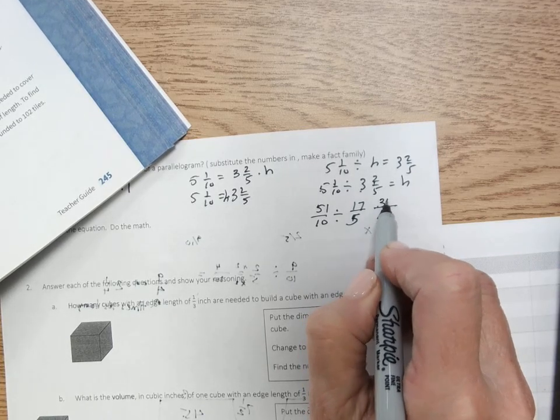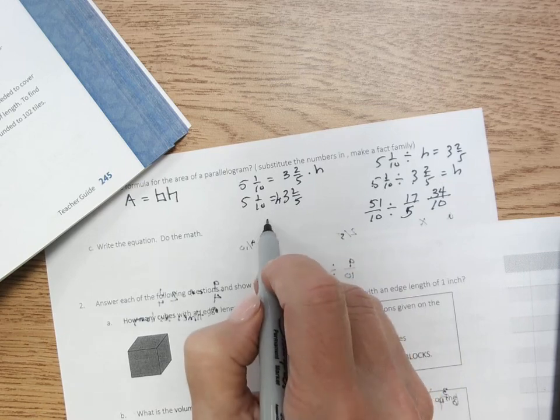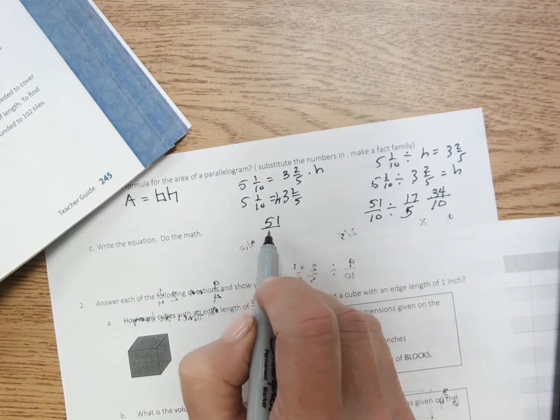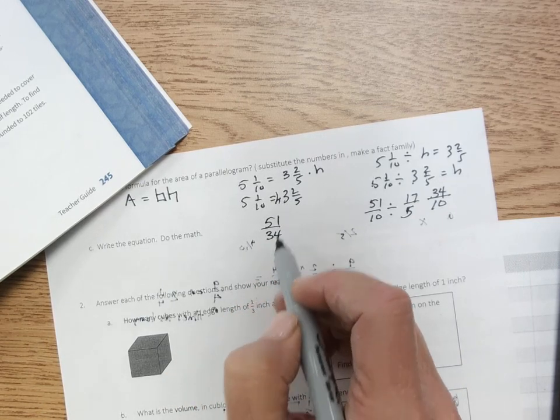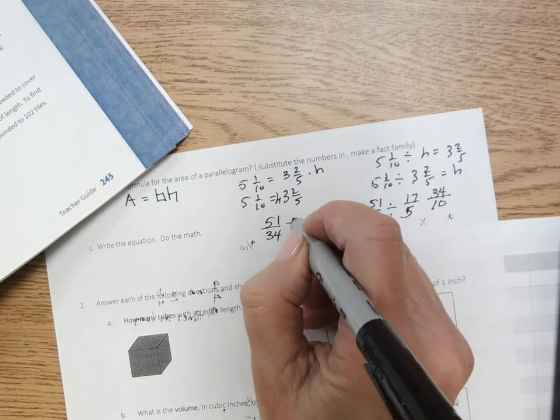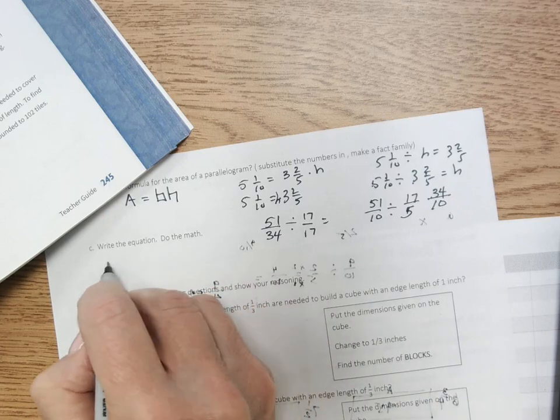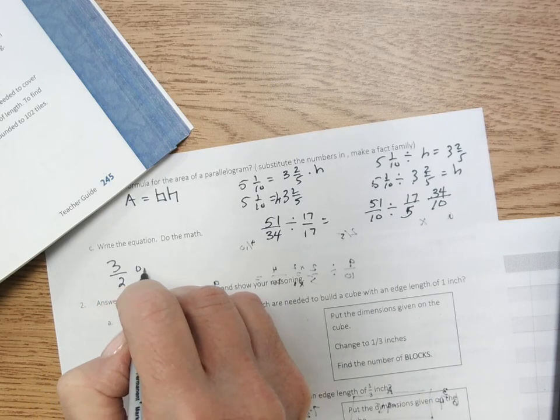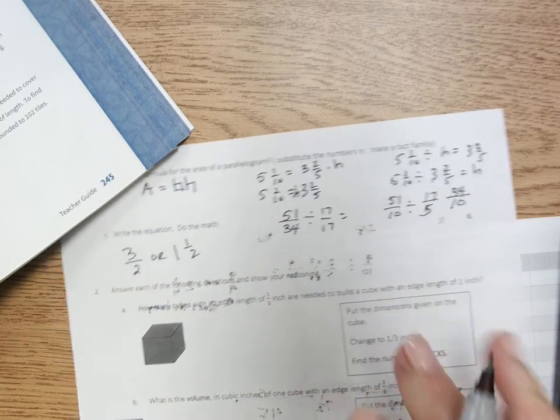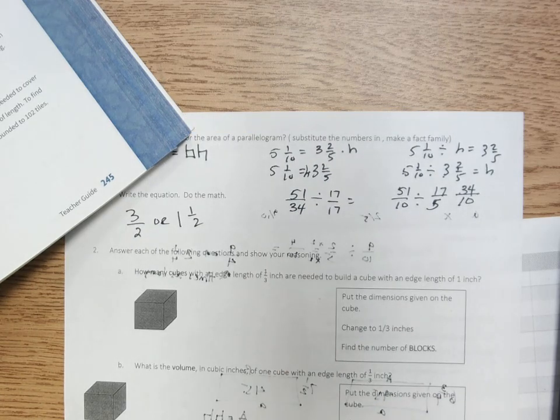So it's going to be 34, so it's 51/34. And both of these can be divided by 17. Don't ask me how I know that, I don't know. So your answer is 3/2 or 1 1/2. All right, this is tonight's homework, so we're not going to talk about that anymore.